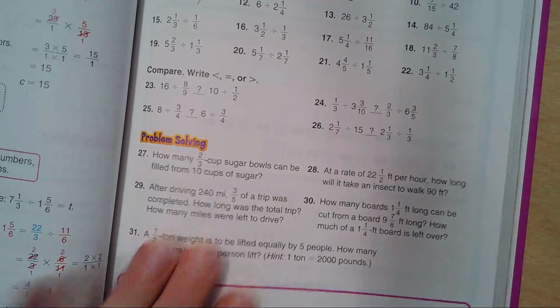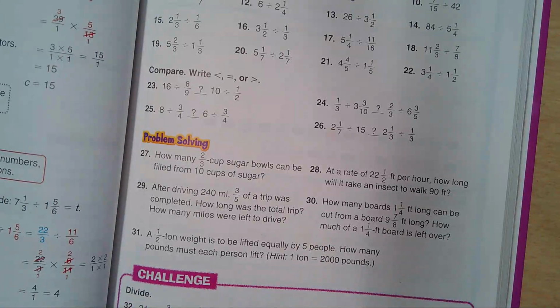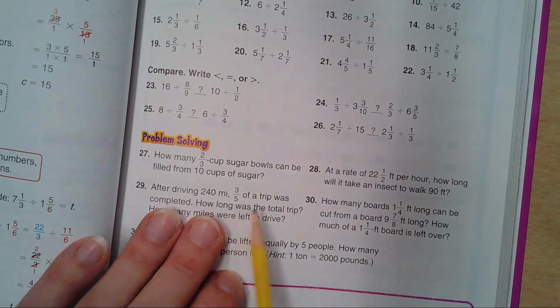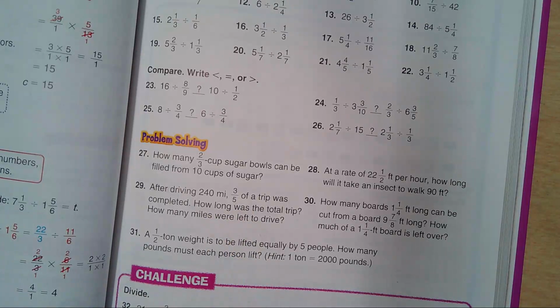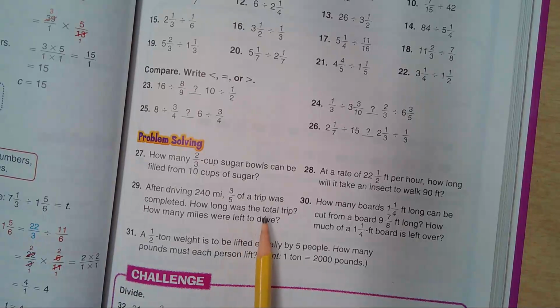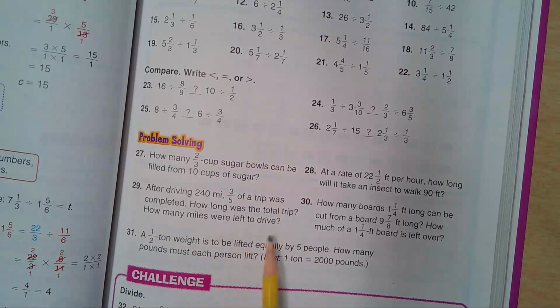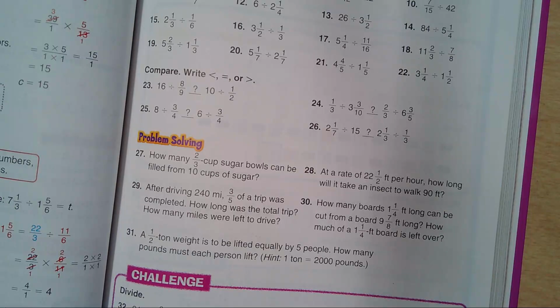That is correct. To figure out how much is left to drive, you need to know how much total there is. And then to figure out the total, you have to solve this division problem. So, you did everything perfect, and that is well done. 240 divided by 3/5 is 400 miles. That's the total distance. How far did we go? 240 miles. How much is left to drive? Well, we have 400 total, we've driven 240. 400 minus 240, 160 miles to go. You guys are ready to go to the library, aren't you?